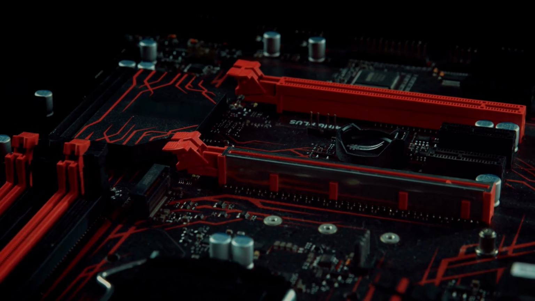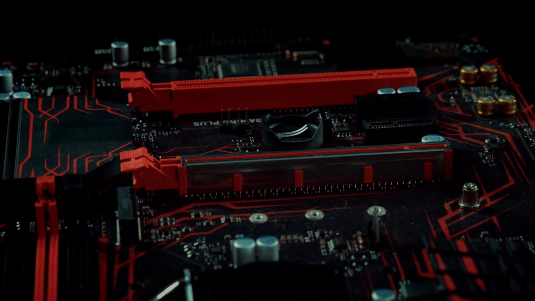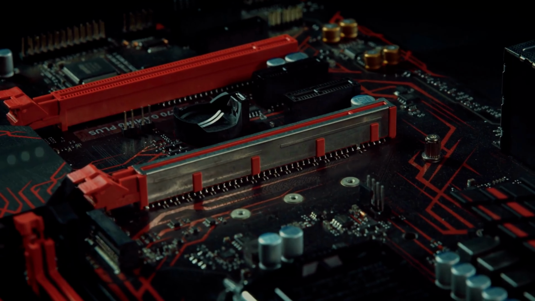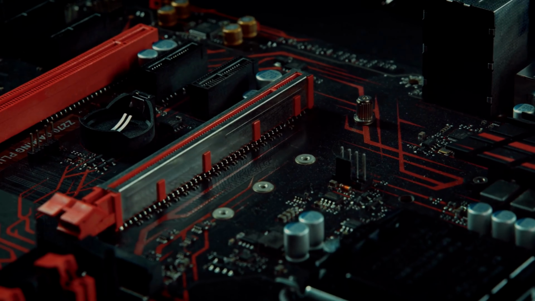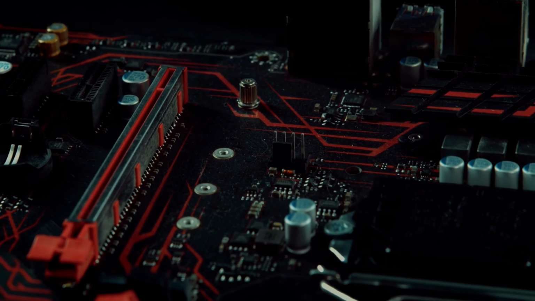Extended ATX, that is eATX motherboards, the enthusiast choice. eATX motherboards are favored by enthusiasts and professionals who demand high performance and extensive expansion options. Larger form factor. These motherboards are larger than standard ATX, providing additional space for more RAM slots, PCI slots, and other connectors.